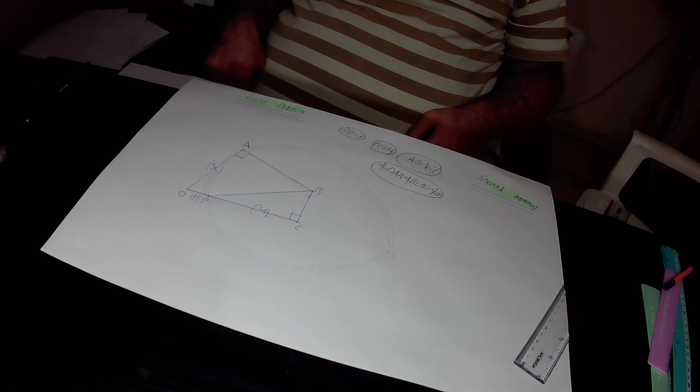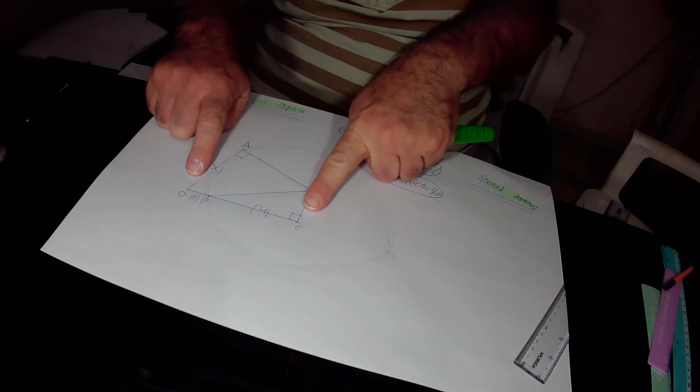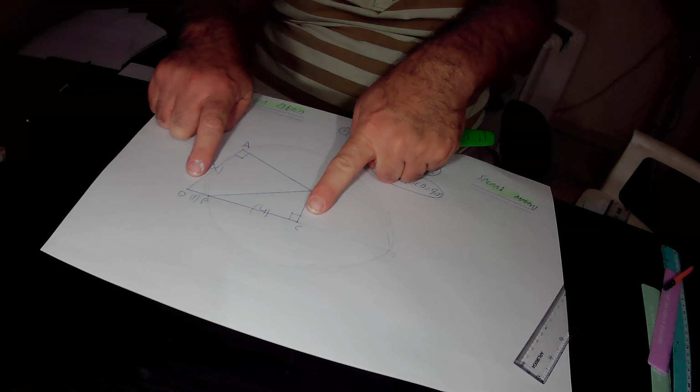The second method, we will do a construction. That is to say, we will extend this side DC by 4 units. Again, we will extend side DC of quadrilateral ABCD by 4 units.